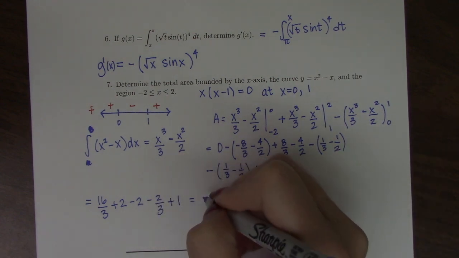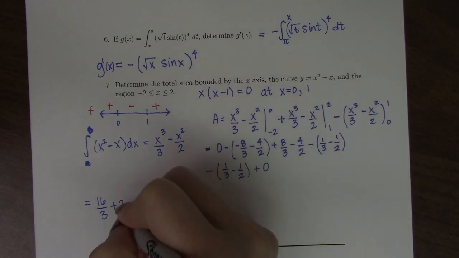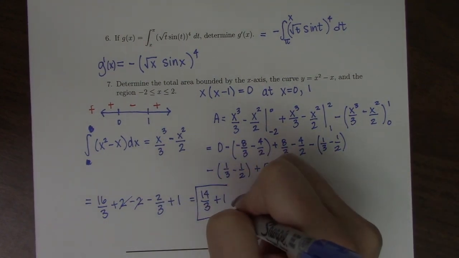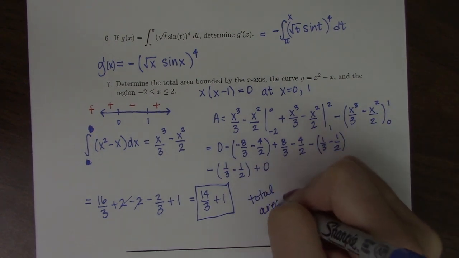So I'm going to end up getting 16 minus 2, which is 14 over 3. 2 minus 2 cancel, so it's 14 over 3 plus 1. So that is the total area.